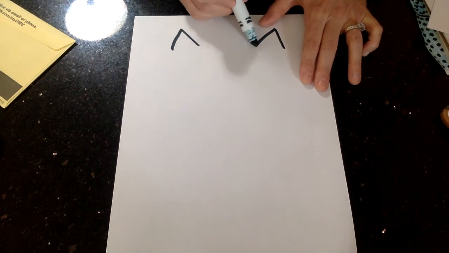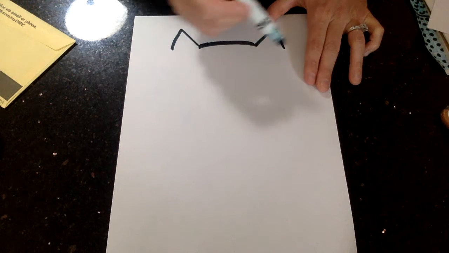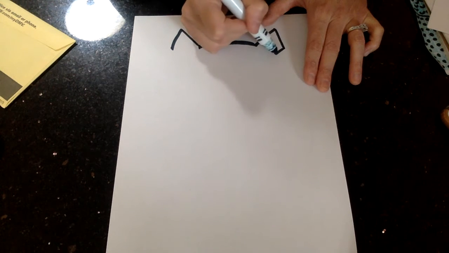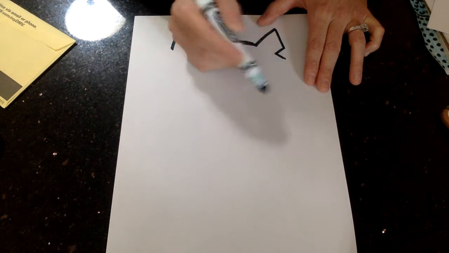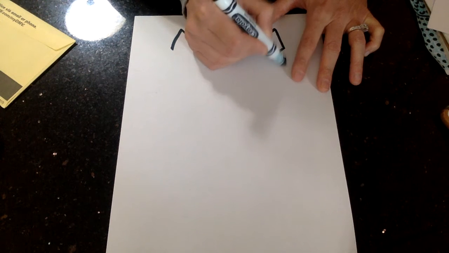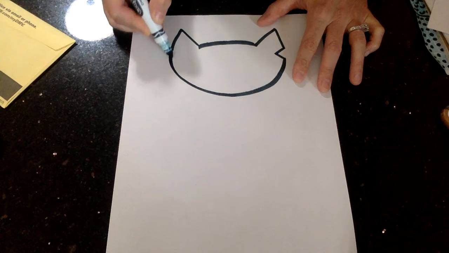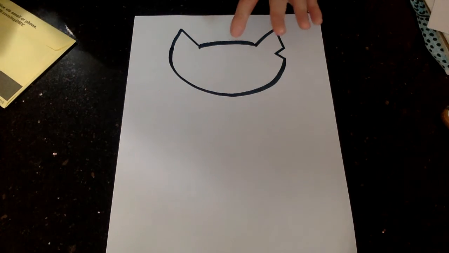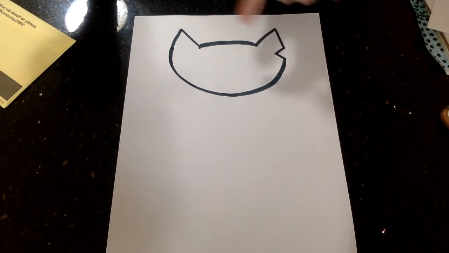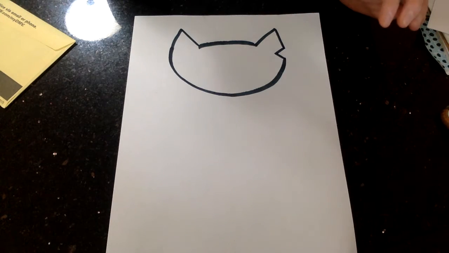We're going to go ahead and make a curve that goes across. We're going to go in, back out, and remember you can always pause the video if I'm going too fast, or you can rewind if you miss a step. Curve and back around. So what do you think that is? That is his head. Great example of an organic shape, but if you break it down to his ears, those are geometric shapes.